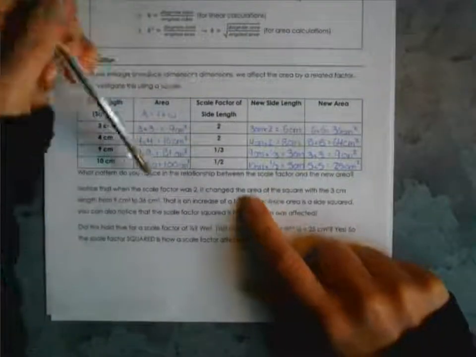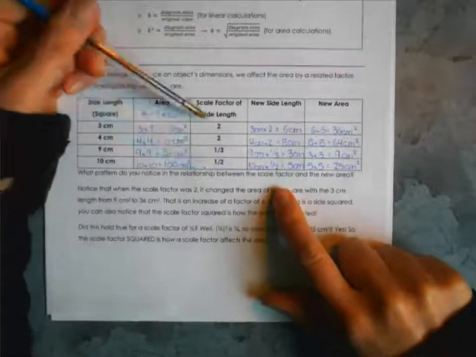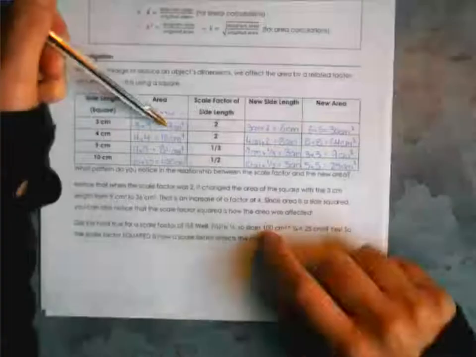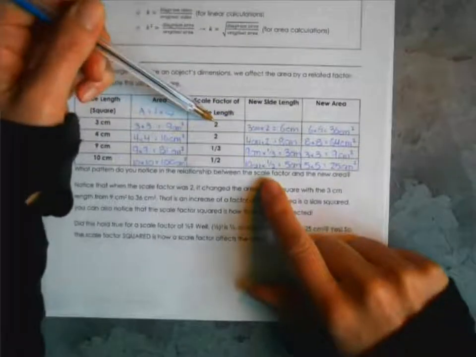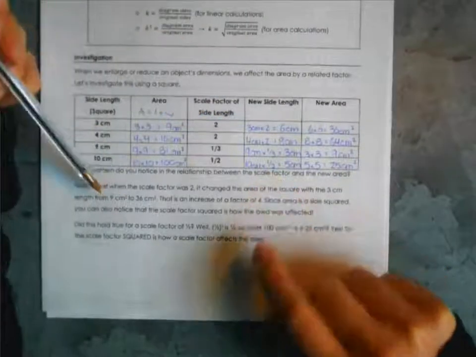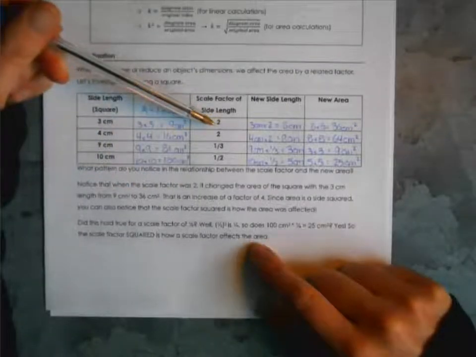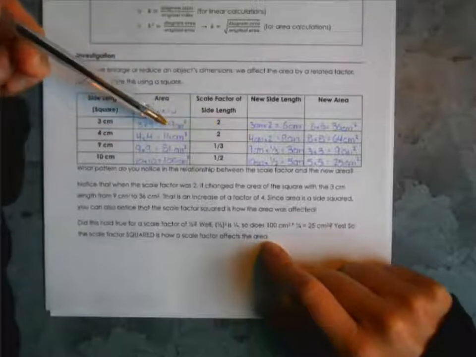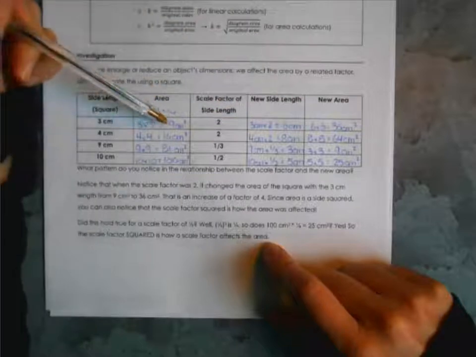Now what we want to think about is, what is the relationship between the scale factor and the new area? If we compare our original area, our scale factor, and then our new area, you'll notice that when the scale factor is 2, it changes the area of the square from 9 centimeters squared to 36 centimeters squared. Remember that when we're dealing with scales, we're thinking in terms of multiplication and division.